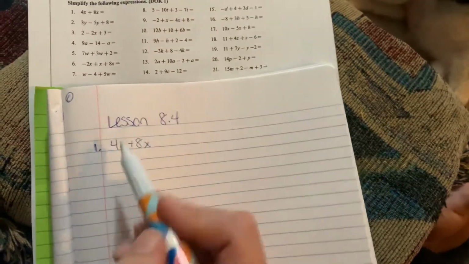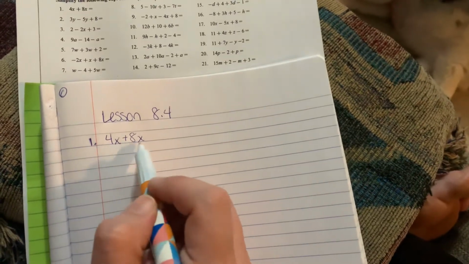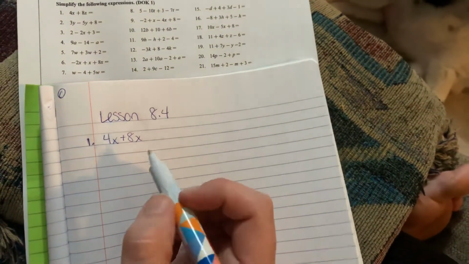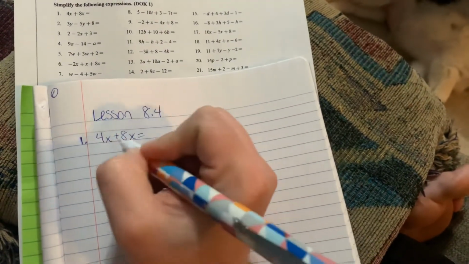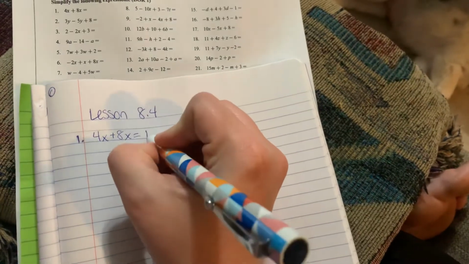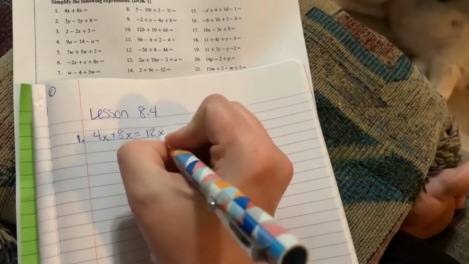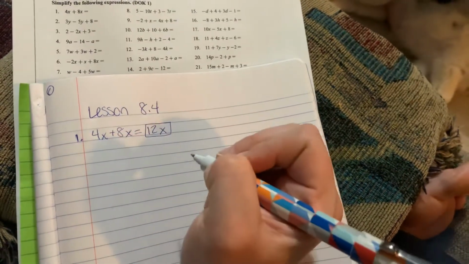We notice that we have two terms here, and they both have the same variable, so that means we can combine them together. This one is pretty straightforward. We just add our 4 and our 8 together to give us a total of 12x as our answer. Remember to box in your final answer so you know what you want to be checked.